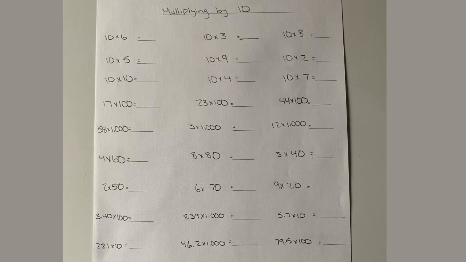For homework, we have a worksheet on multiplying by 10 that is due next class.